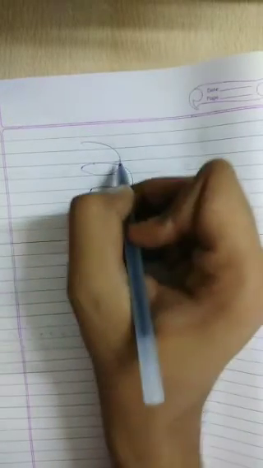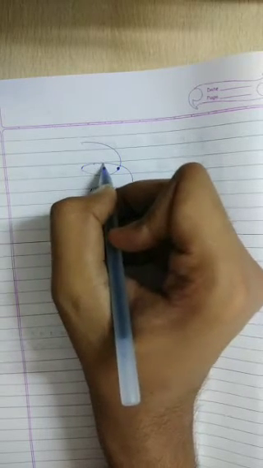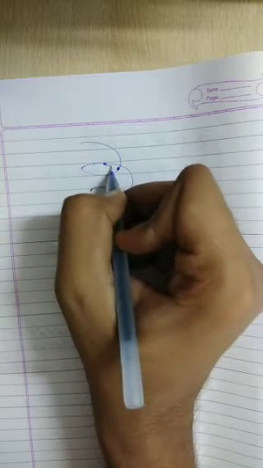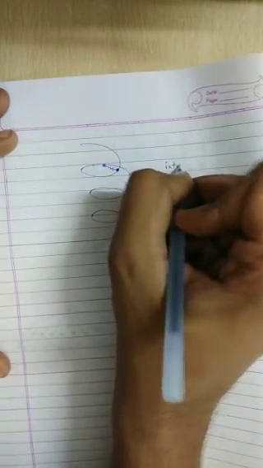In this turn, the first amino acid and the fourth amino acid will form the hydrogen bond. This is an intra-chain hydrogen bond.